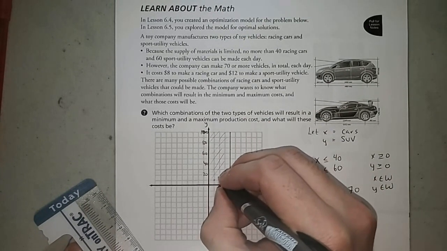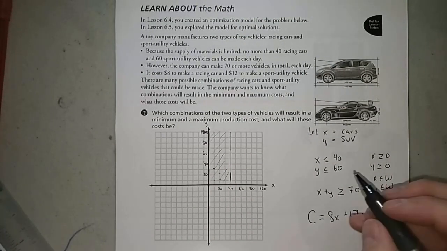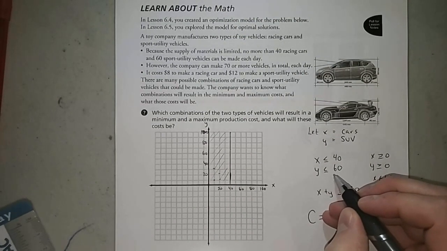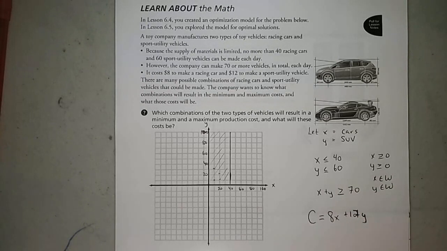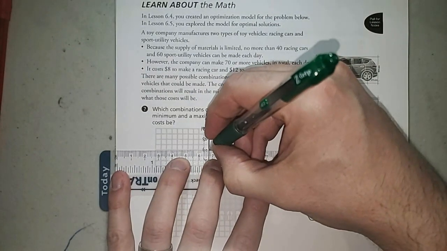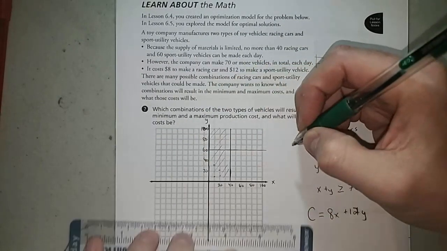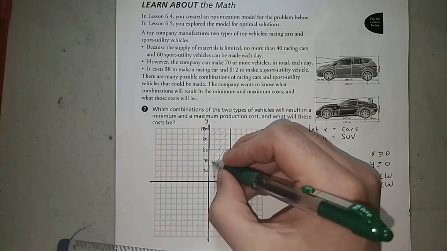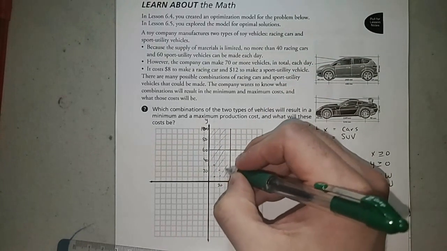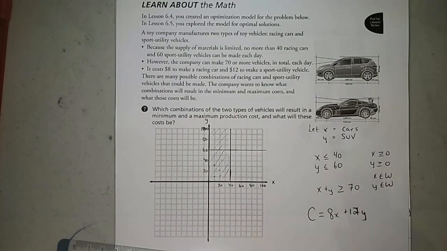It should be stippled, but we're not going to worry about that right now. Y is less than 60, so we draw our line at y is 60. We know that y is less than 60, so we shade that area. So far our solution space is this shaded area down here.